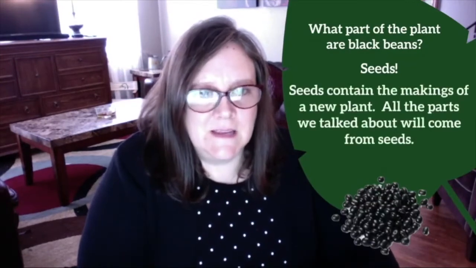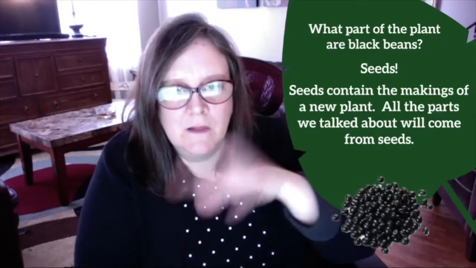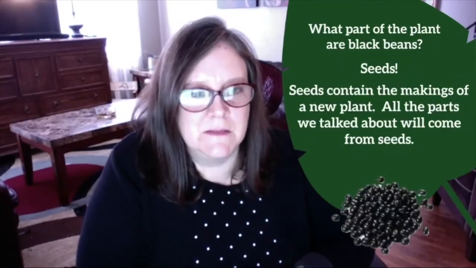All right, they're little, they're tiny. If you guessed seeds, you were correct. So let's find out some information about seeds. A seed contains all of the making for a new plant. So if you took one of those black beans and you stuck it in the soil, a new plant would grow. All of the information that it needs is in one of those little tiny beans. I know, that's so amazing. All right, and peas, if you've ever had peas before, those are also seeds.